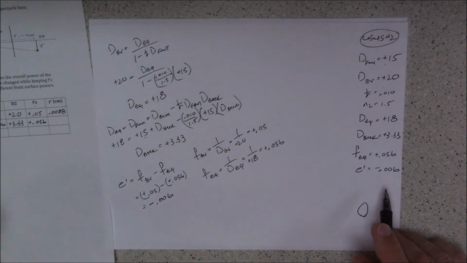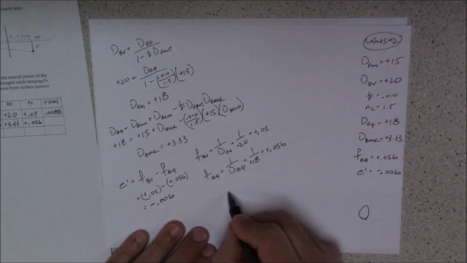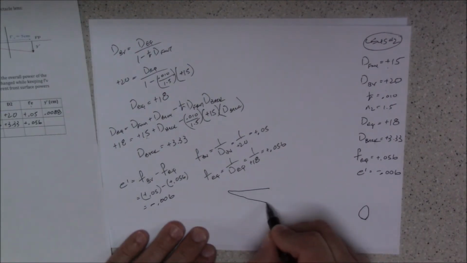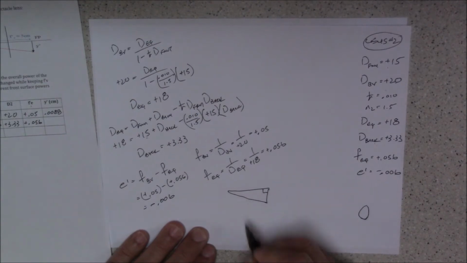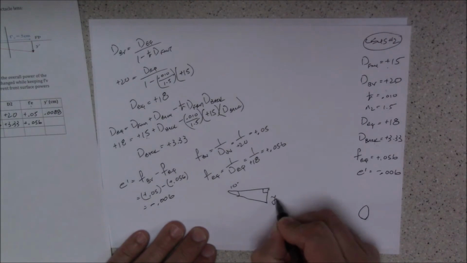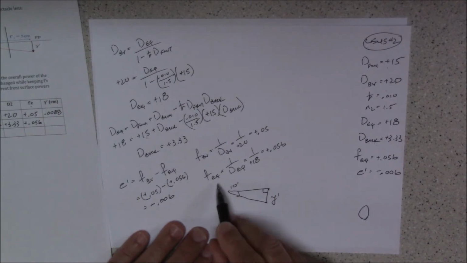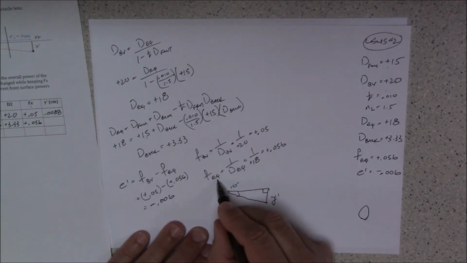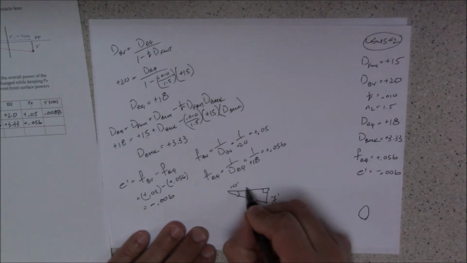Ooh, we did not calculate the image size. Well, look at that. Let's do that now. So we're going to go here. This is going to be our right triangle. There's our right angle. This is our angle here, which was 10 degrees. This is the image size we want. And this is the focal length of the back Gaussian power.